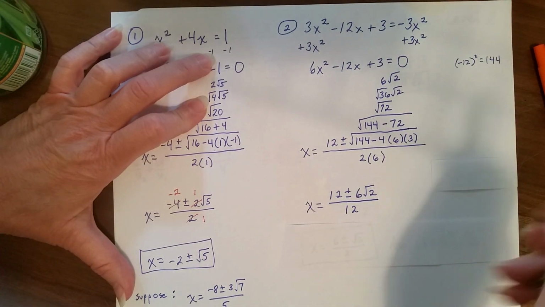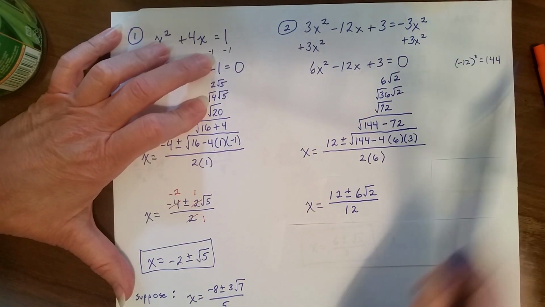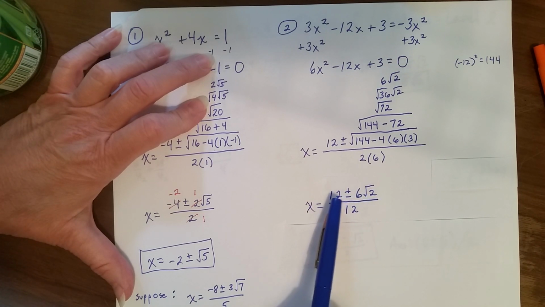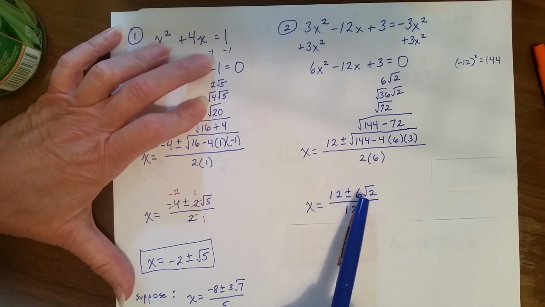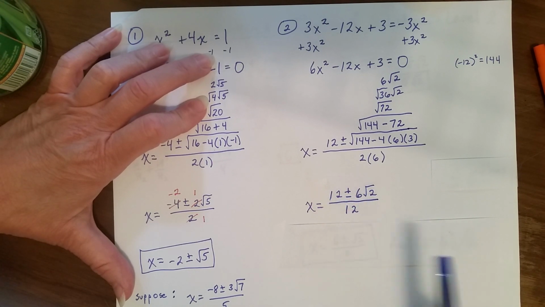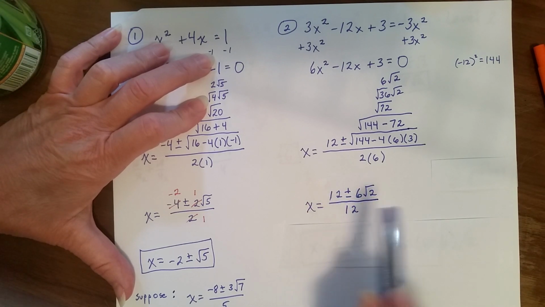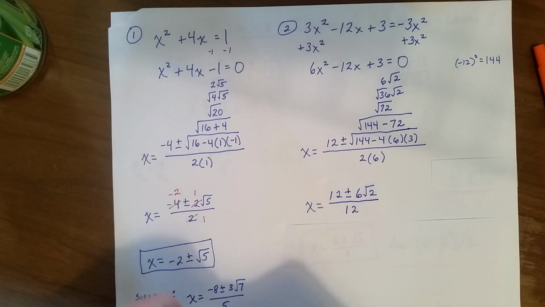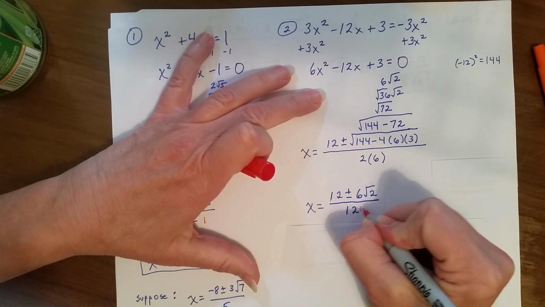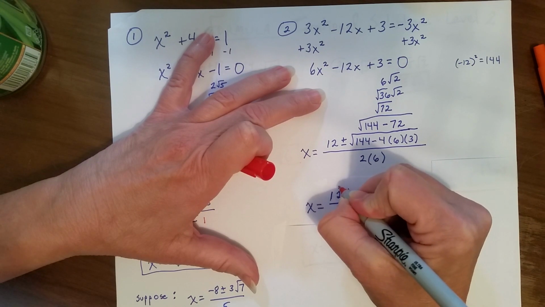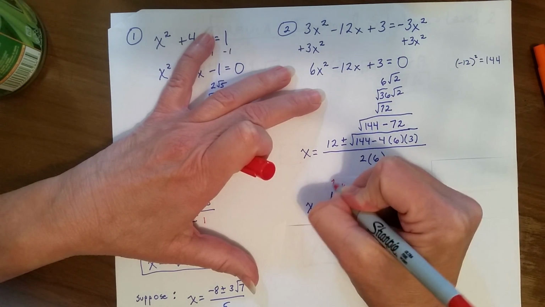All right, so now I see that I have 12 and 6 root 2 and 12, but I'm zeroing in on the 6 because 12, the 6, and the 12 are the 3 I want to see if I can cancel. And actually I can, because 12 and 6 and 12 are all divisible by 6. So if I did 12 divided by 6, that would give me 2. 12 divided by 6 would give me 2.